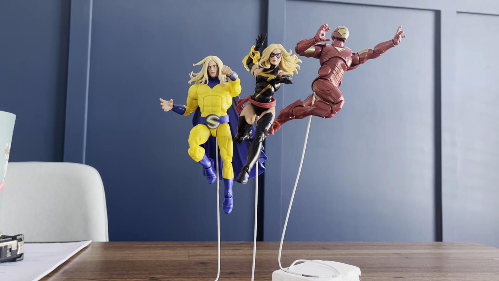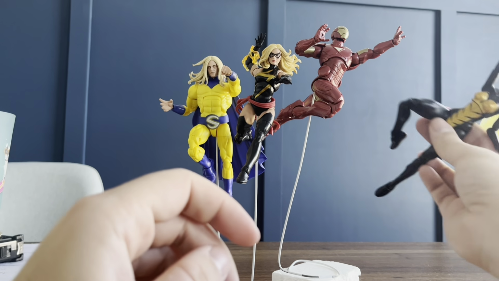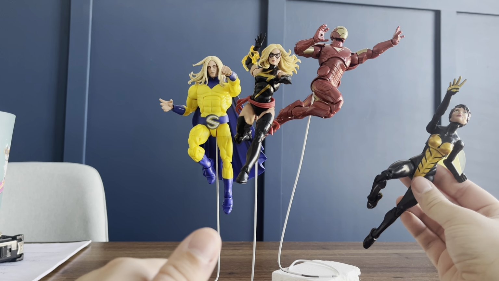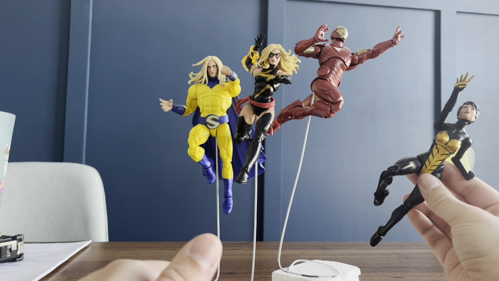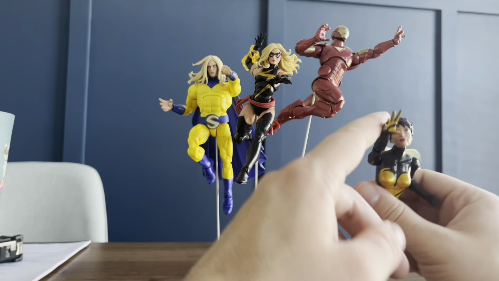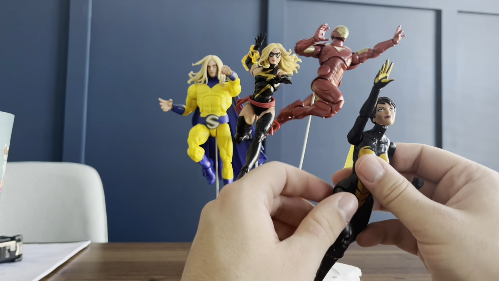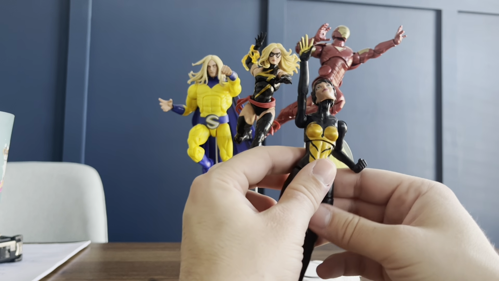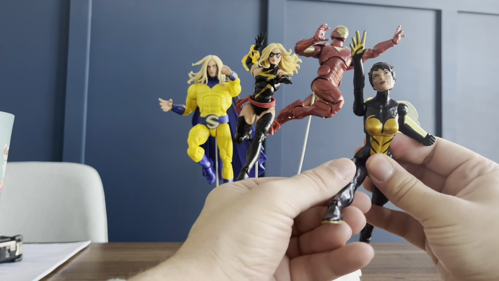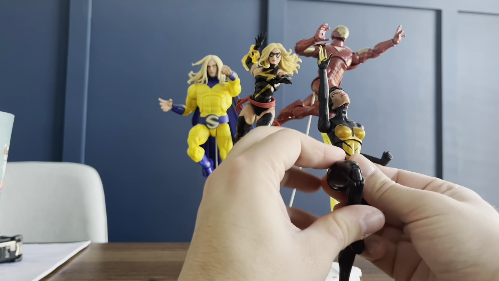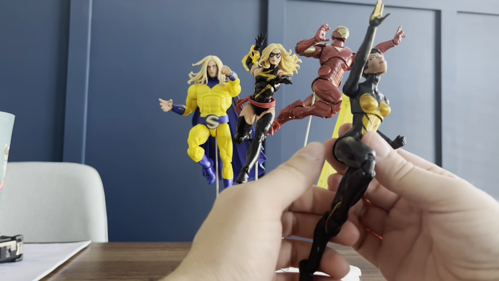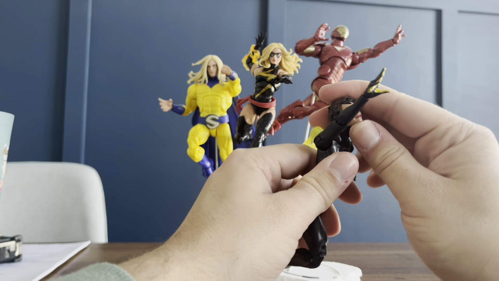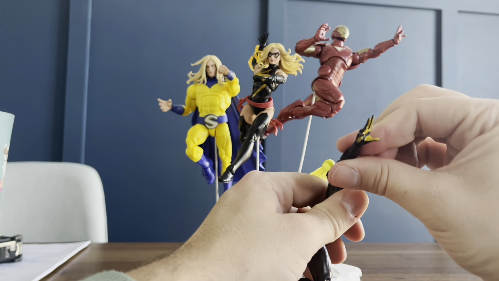Now we get to look at Wasp. So she's going to be to the right of Iron Man. Keep her at eye level. Okay. Left arm extended straight ahead. Right arm bent and pulled back. Okay. Left leg kicked forward with a sharp knee bend. Okay. Right leg extended back and a streamlined head slightly to the left. Oops.